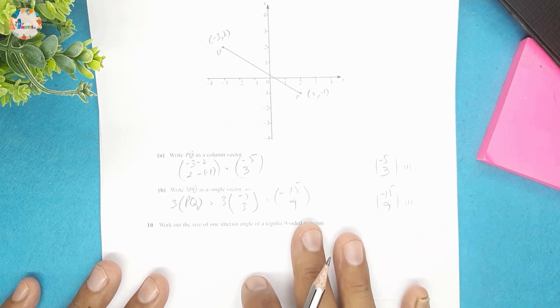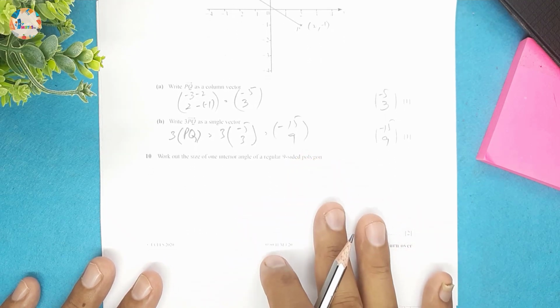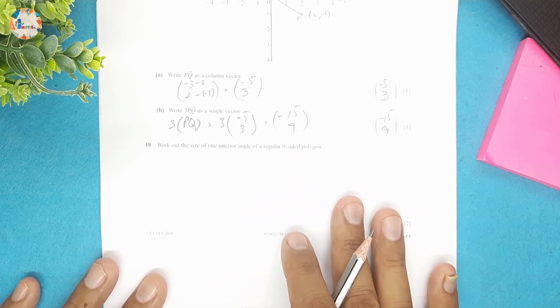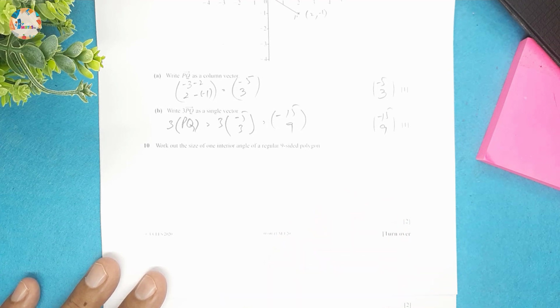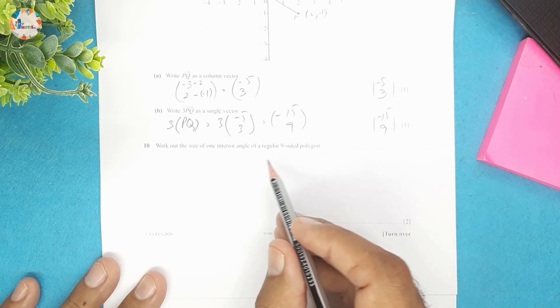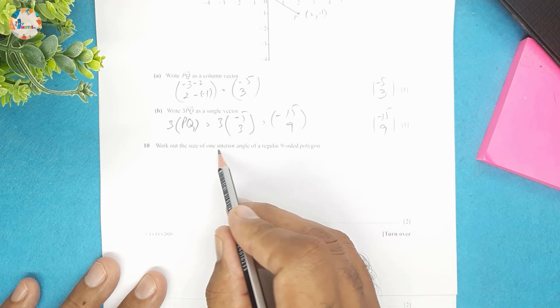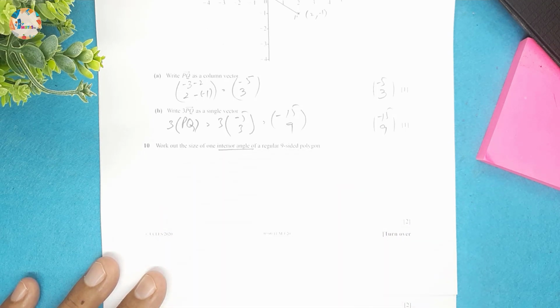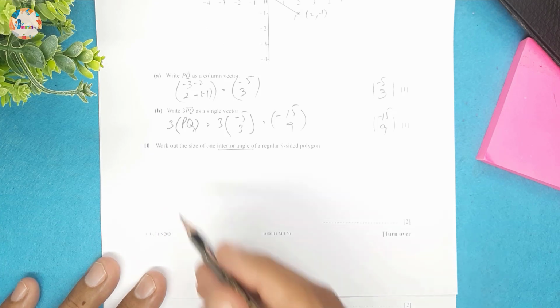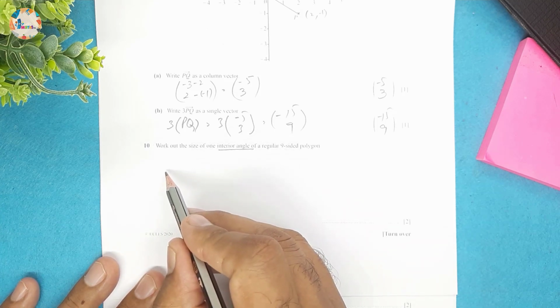Then next they are saying work out the size of an interior angle of a 9-sided polygon. So it's a 9-sided polygon and we need to calculate the interior angle. First, 360 divided by the number of sides will be the exterior angle.